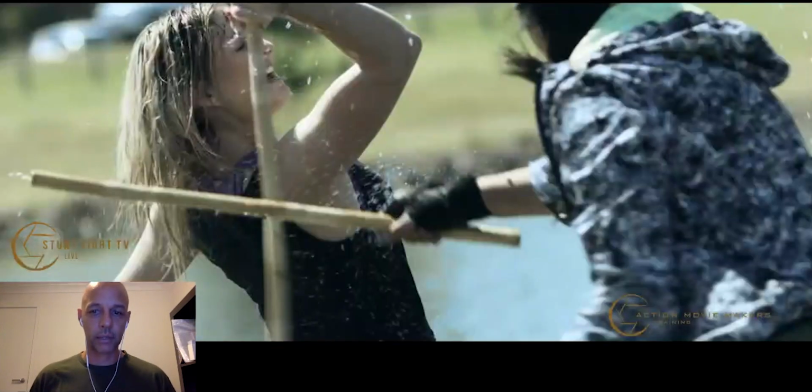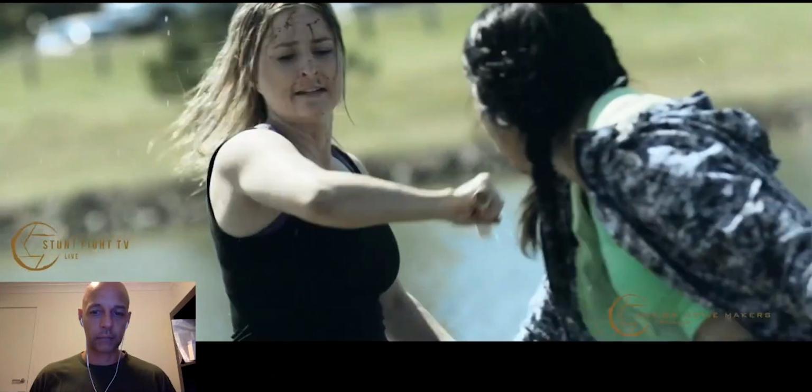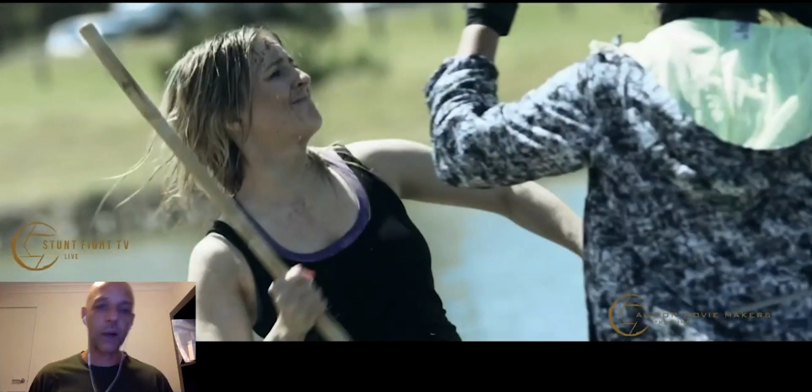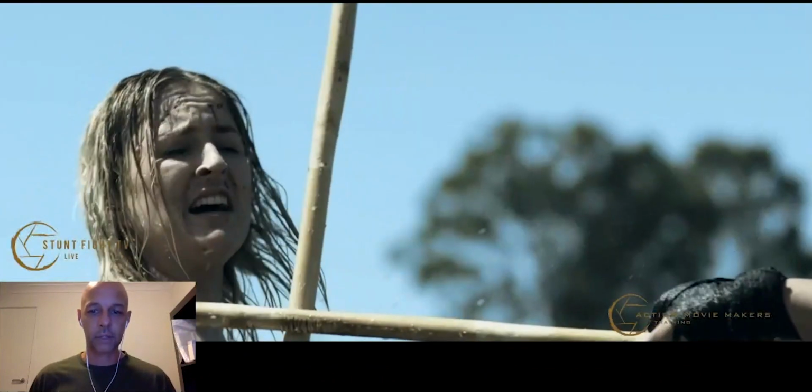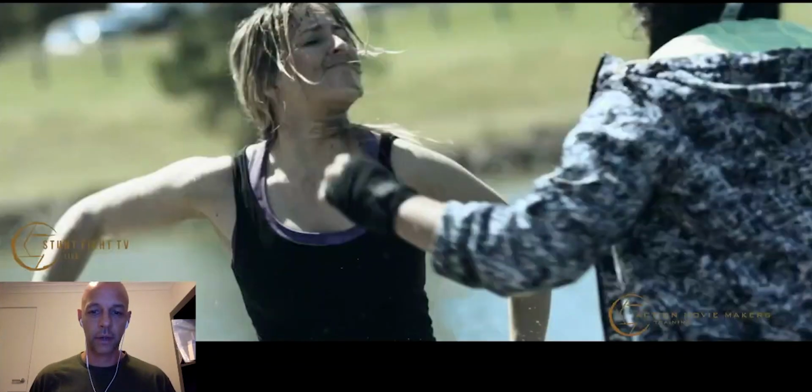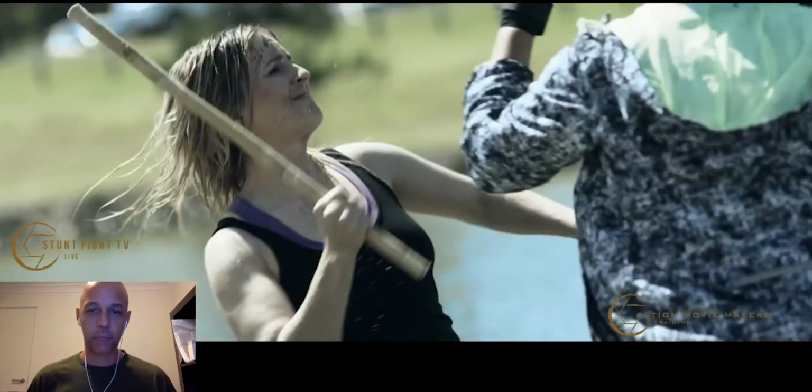Cool. So as you can see, the two versions are really, really different. If you just go back to the first one, you'll see that the rhythm and the timing of the first one is completely different. So let's go through here. For instance, in this little section here, you can see Stephanie on the right. She actually brings her stick all the way back and then brings it forward.